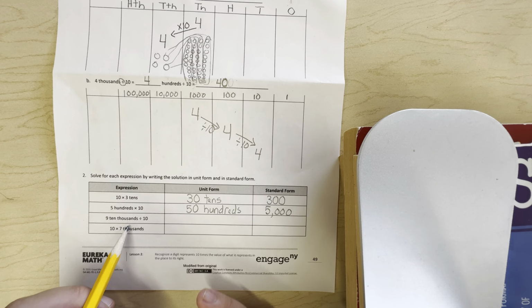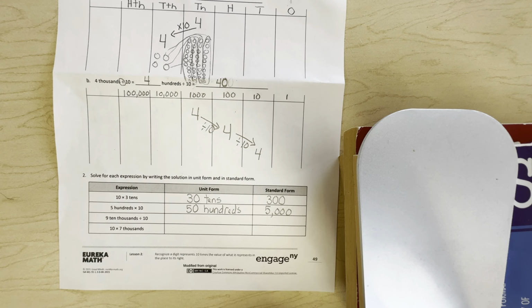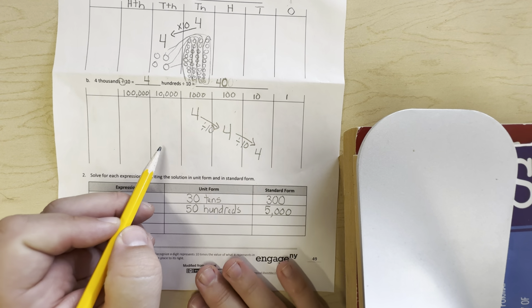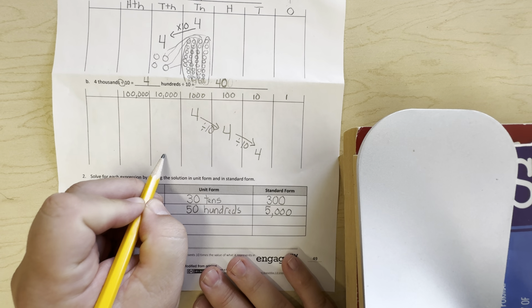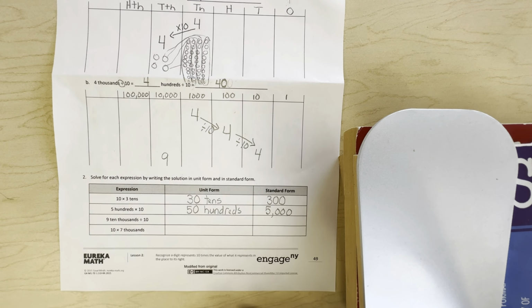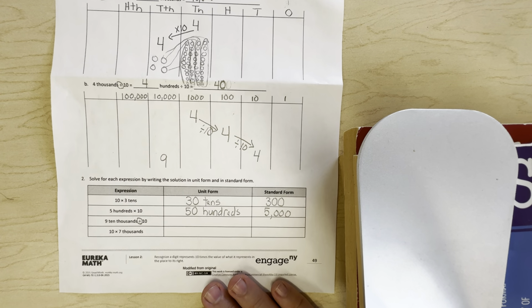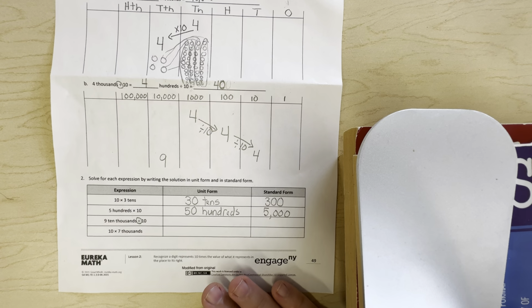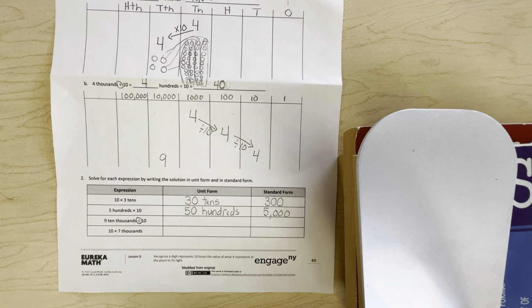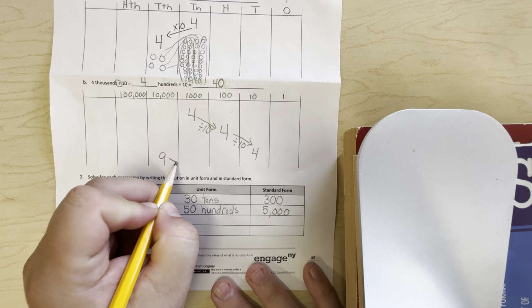9 10,000s divided by 10. So if I have 9 10,000s, I'm going to put a 9 in the 10,000s place. And if I'm dividing by 10, which way am I shifting on the place value chart? It's one hop to the right, because it's getting smaller.